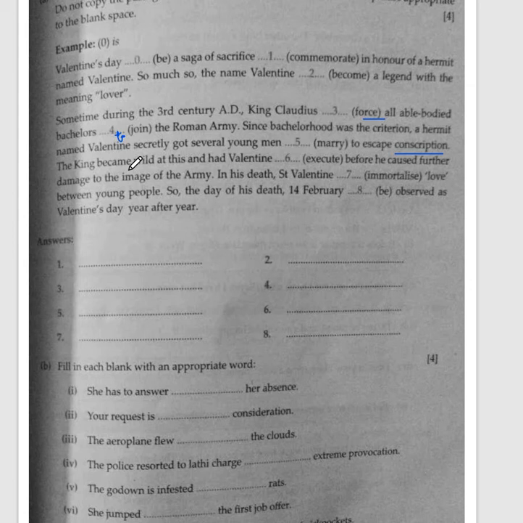The king became wild at this and had Valentine executed before he caused further damage to the image of the army. In his death, Saint Valentine got immortalized, or you can write Saint Valentine immortalized love. So got will not be used here, sorry. It will be immortalized in his death.